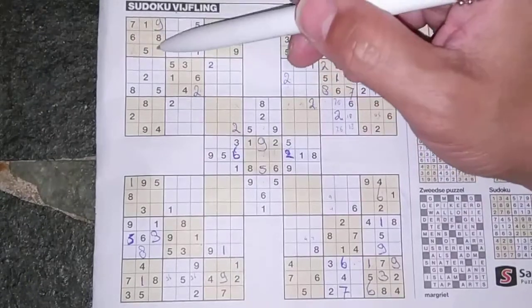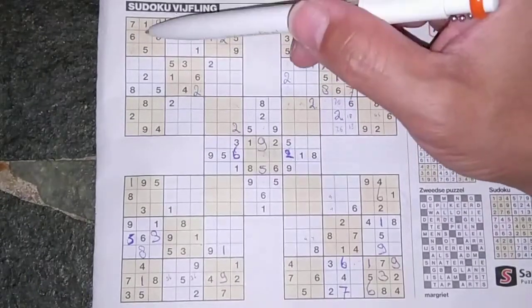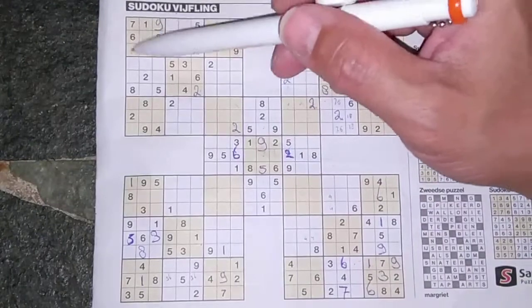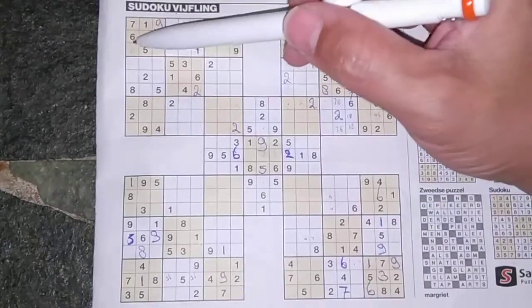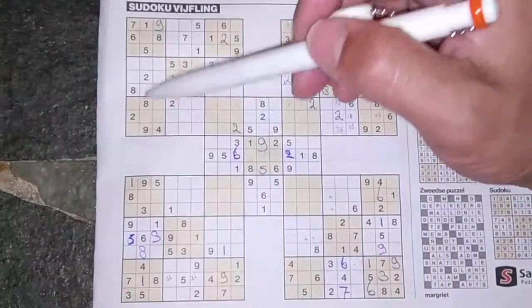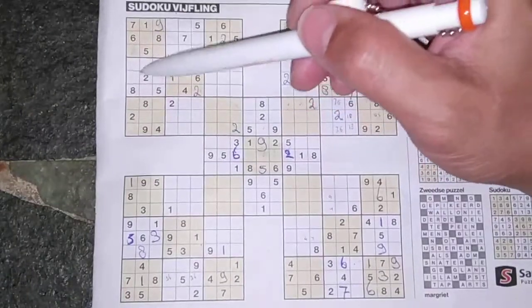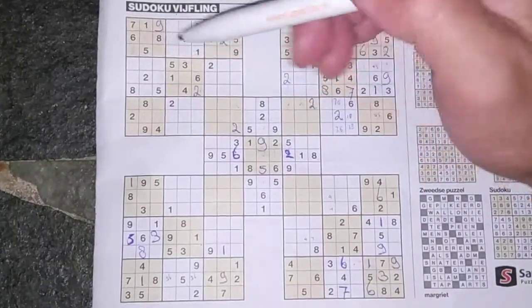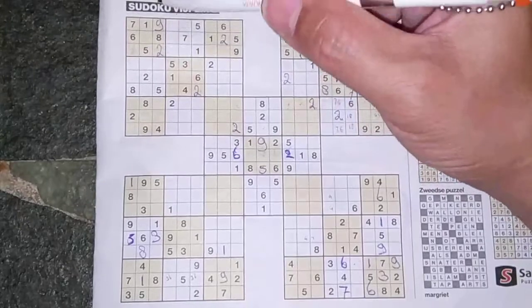2 goes here. Yes. We have 3 missing numbers now. One of the missing numbers is a 2. We see here 2, no 2 there. Here 2, no 2 there. The only place for the 2 should be there.